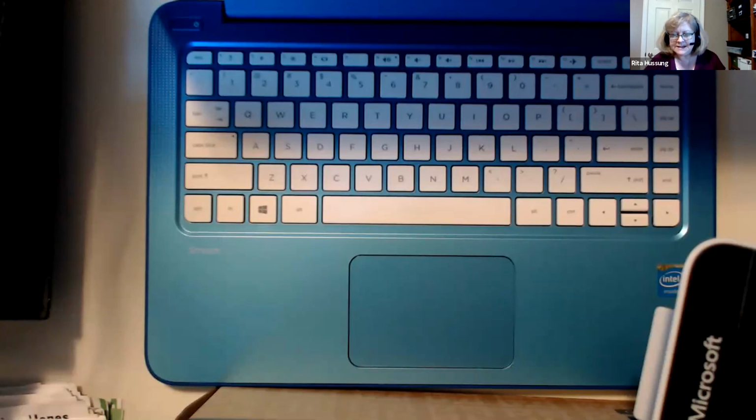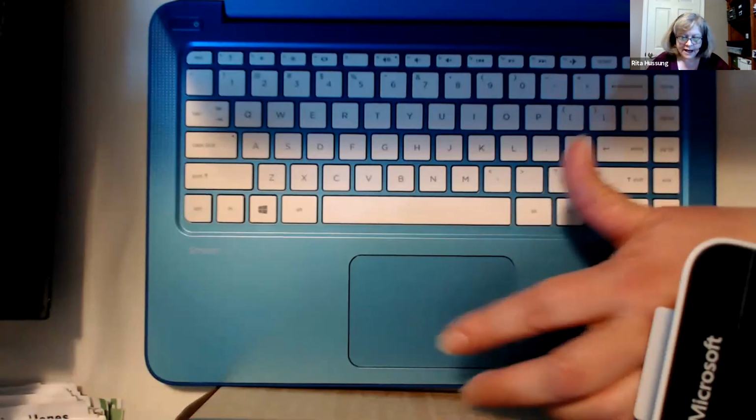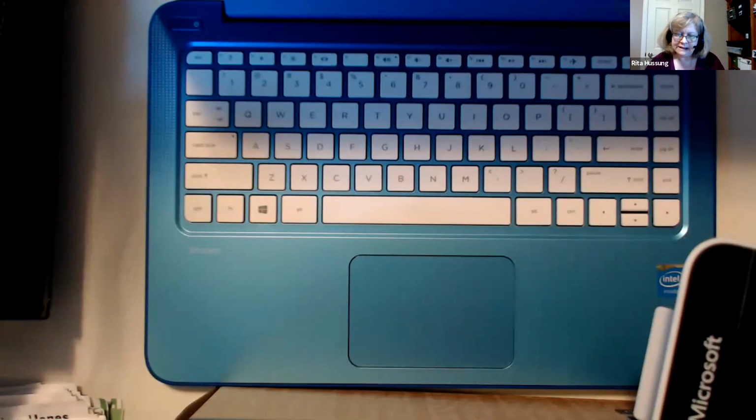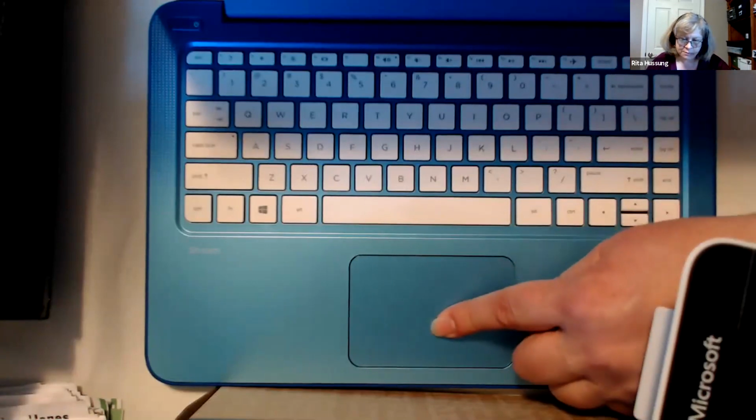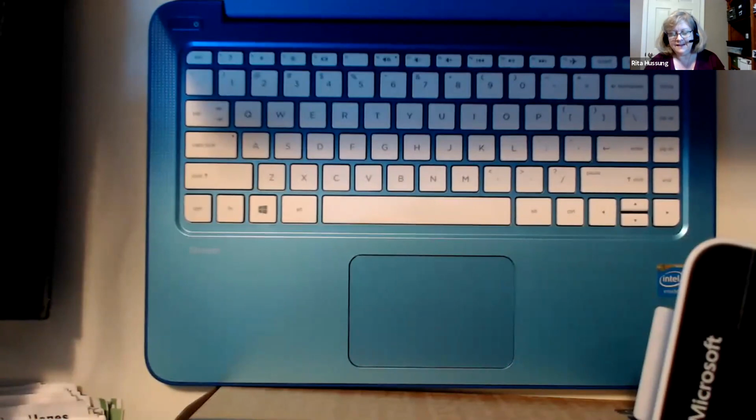The biggest thing is if you just do a quick tap on it, it's the same as a click. So you don't always have to push down. That's what sometimes people get confused about, because they're like, well, I didn't click it, it just went to this other website or whatever. You can turn that off in settings if it's too sensitive.